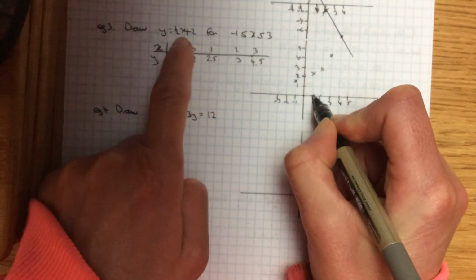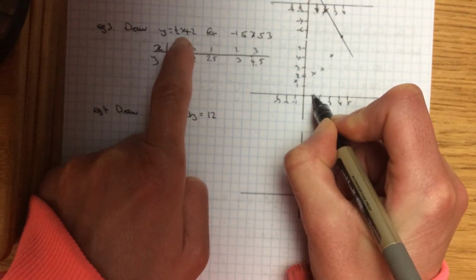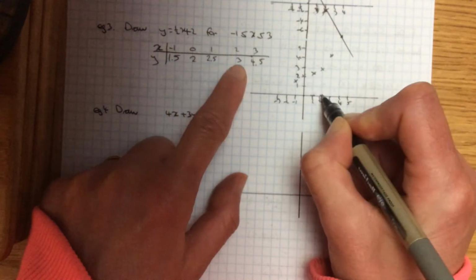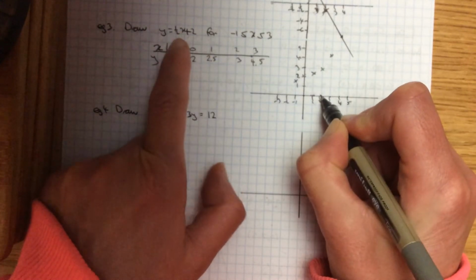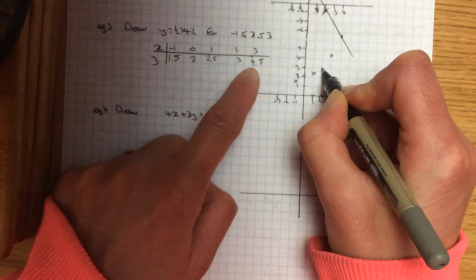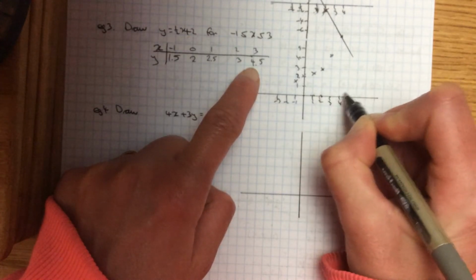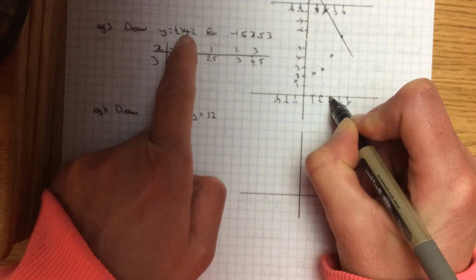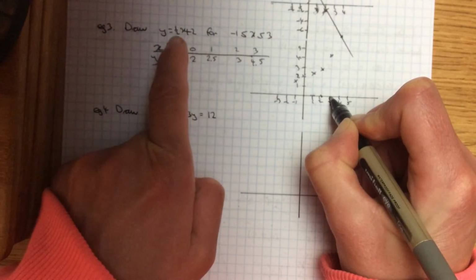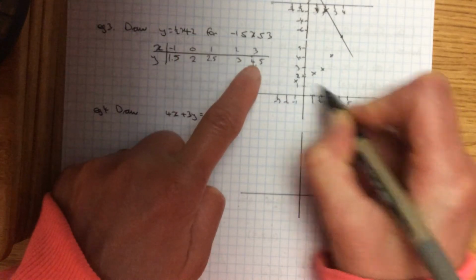When x is 1, half times 1 is a half, add 2, 2 and a half, so that's fine. When x is 2, half times 2 is 1, add 2 is 3, so that one's fine. And when x is 3, half times 3 is 1 and a half. 1 and a half add 2 is 3 and a half.